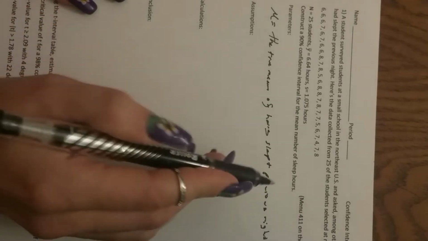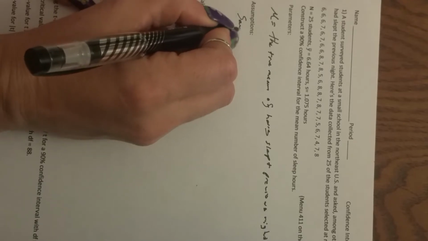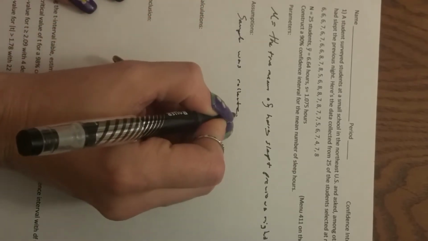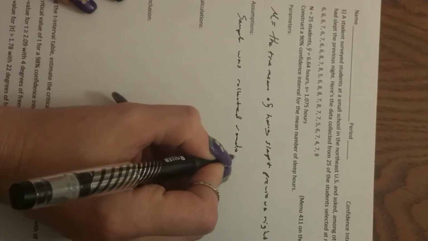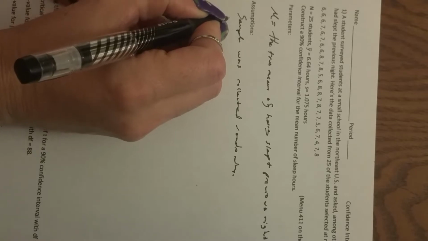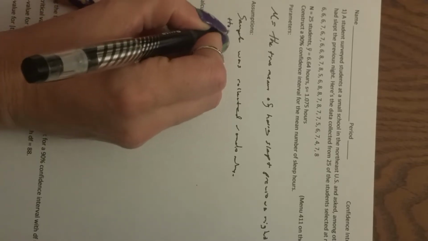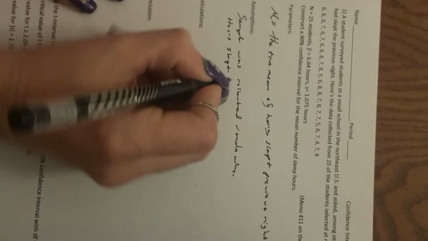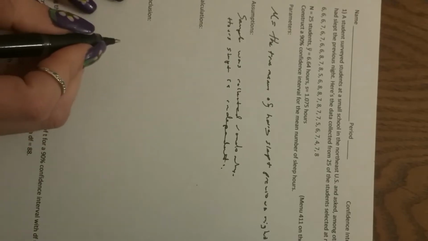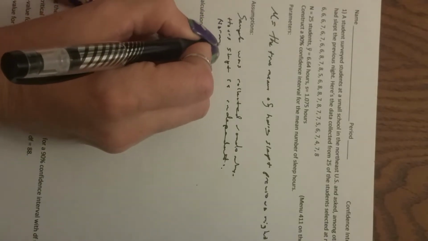All right, assumptions. Let's see, random. It says so, randomization. So the sample was collected randomly. Independent. Hours slept is independent. Let's see, normal condition. Normal.